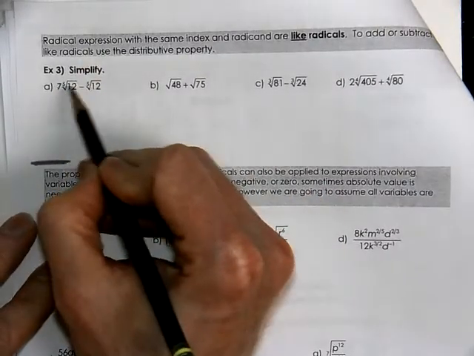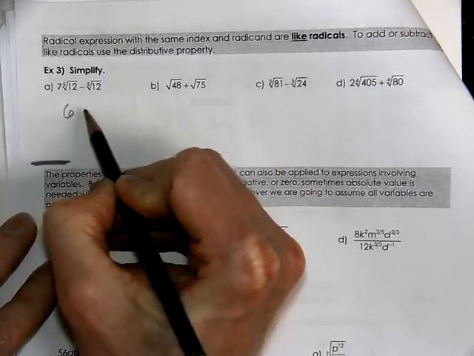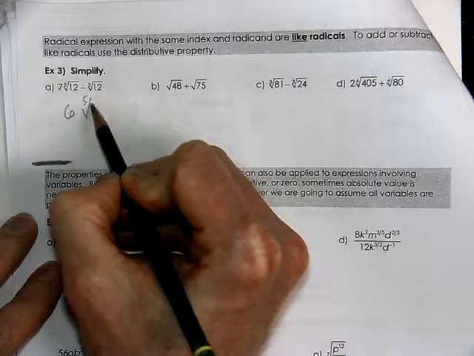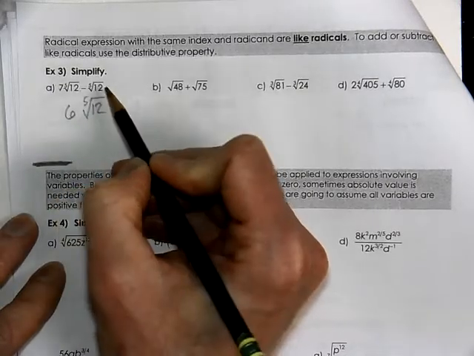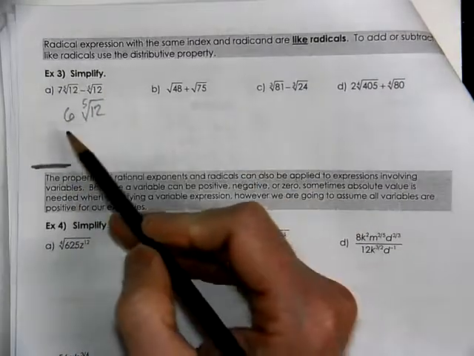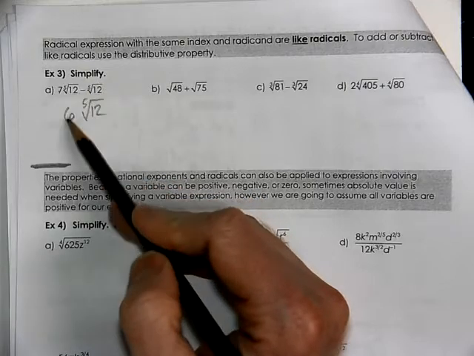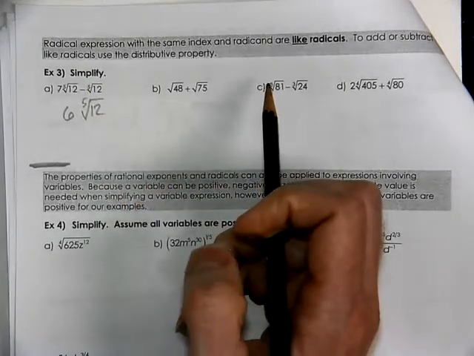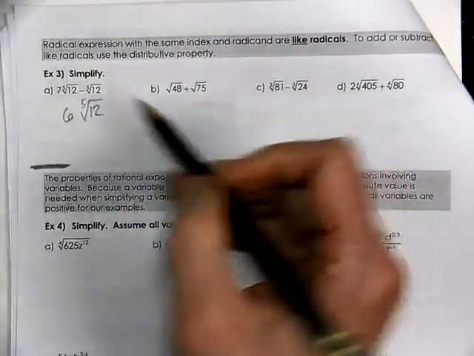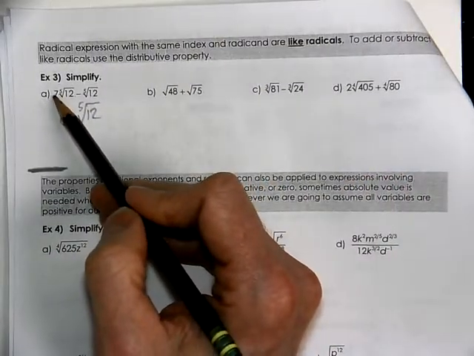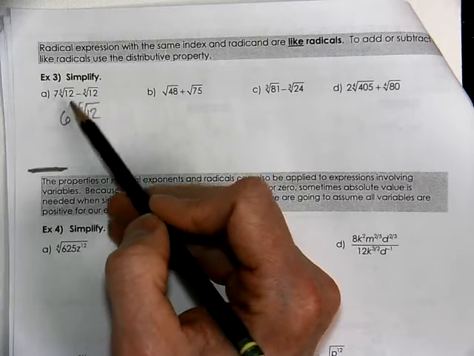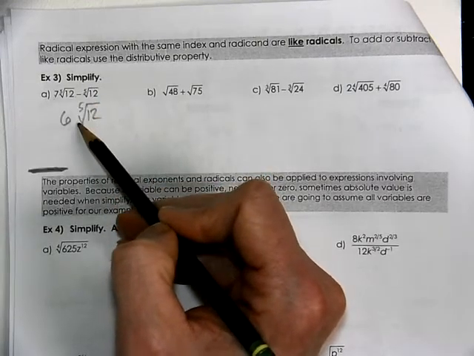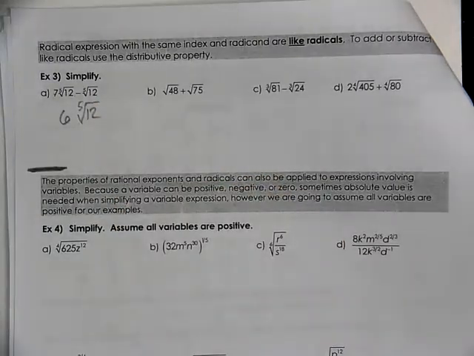So this is really 7 minus 1, x to the 5th. Or, sorry, this is 5 minus 1, which is 6. This is the 5th root of 12. Or this is 7 minus 1, which is 6, and the 5th root of 12. Said it right that time.